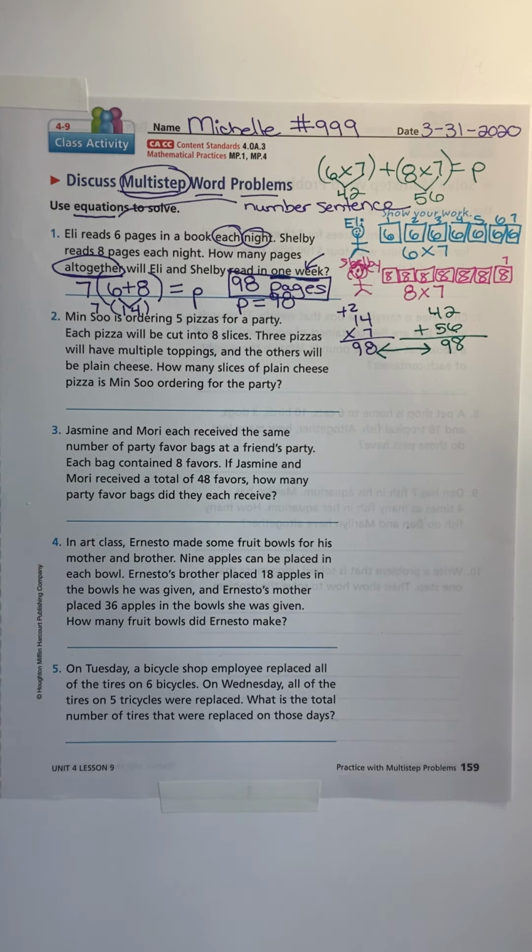Okay, let's go to problem number 2. Min-Soo is ordering 5 pizzas for a party. Each pizza will be cut into 8 slices. 3 pizzas will have multiple toppings and the others will be plain cheese. How many slices of plain cheese pizza is Min-Soo ordering for the party?